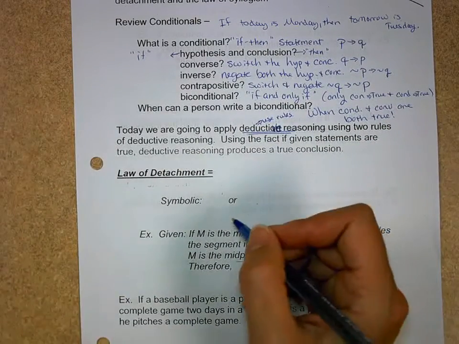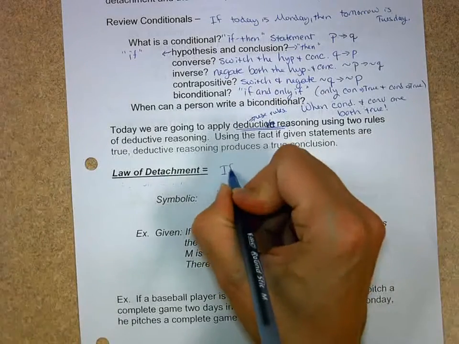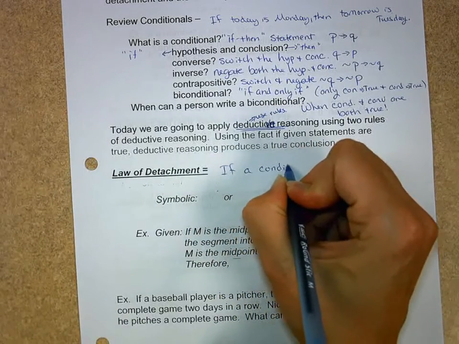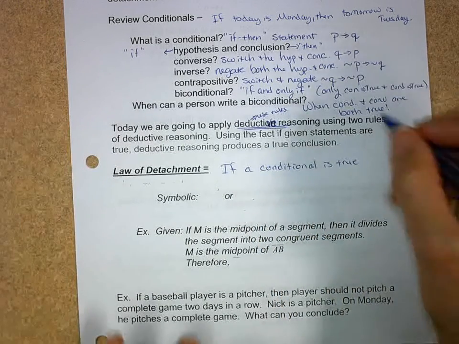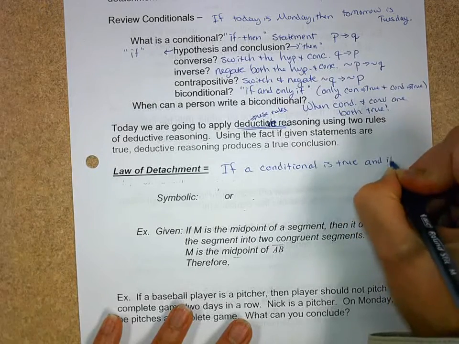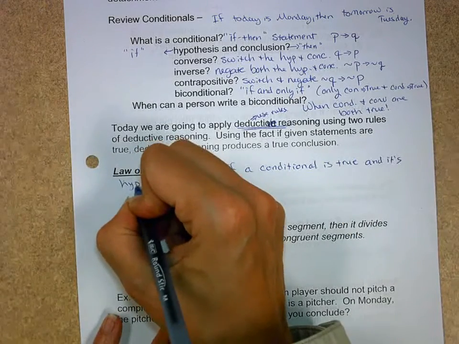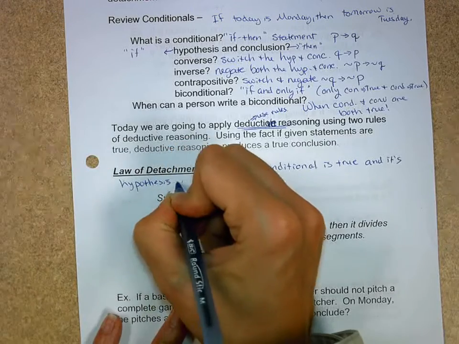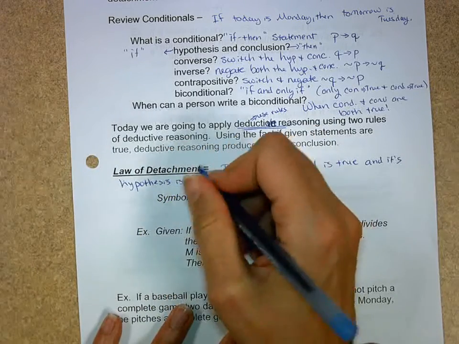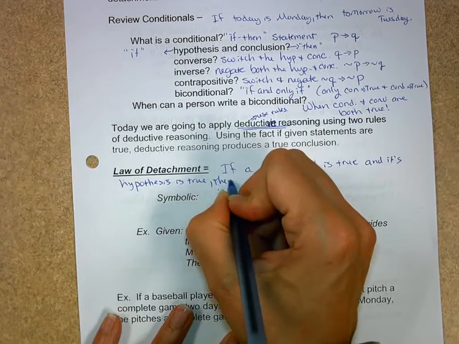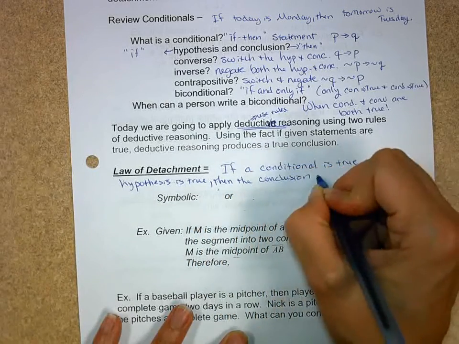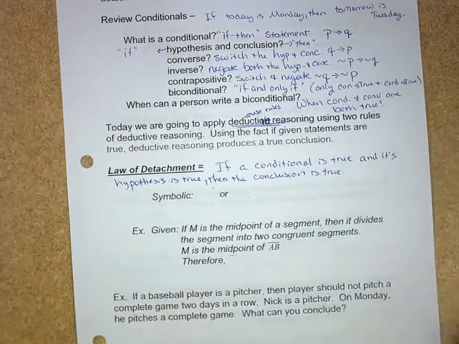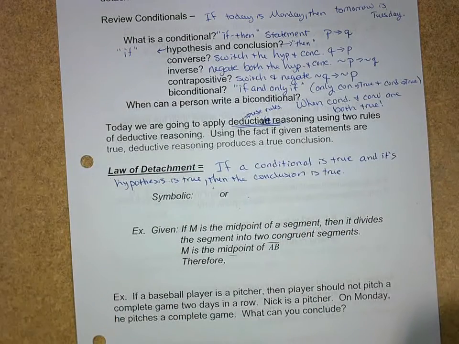Well, the Law of Detachment is the following. If a conditional statement is accepted as true, so if a conditional is true and its hypothesis is true, then the conclusion is true. So if the hypothesis is true, then I want the conclusion to be true. So here's kind of what you want to think about symbolically.